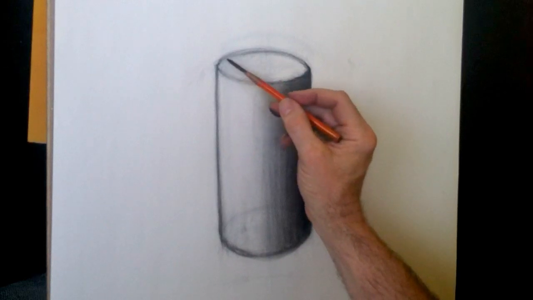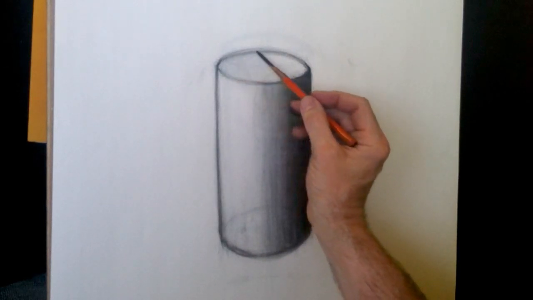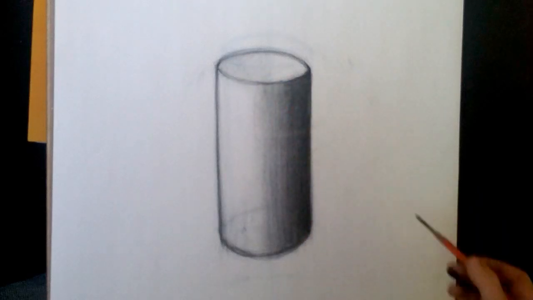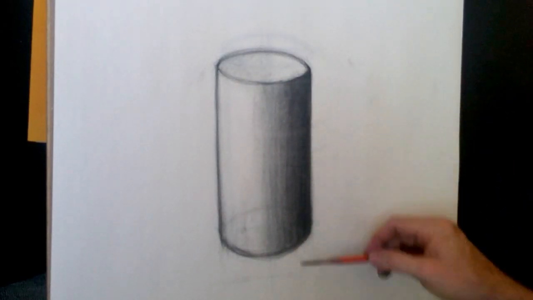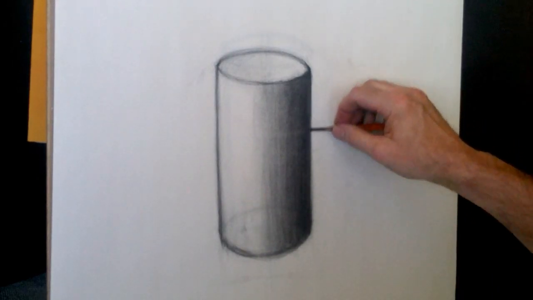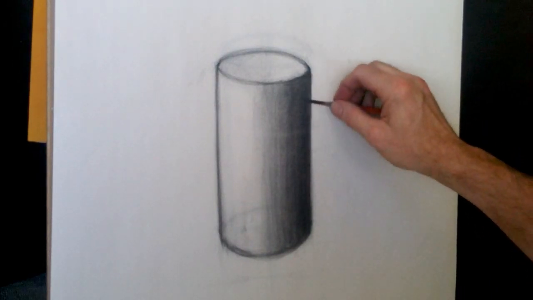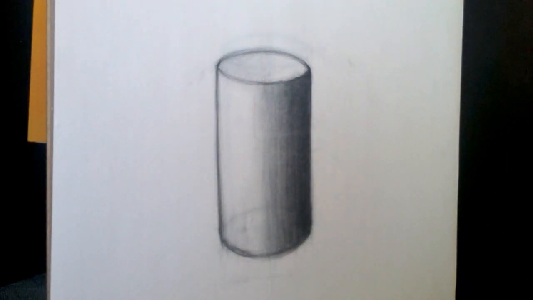That can be thought of when drawing pretty much anything. I'm going to be doing the cylinder for this one. Just to clarify, this is not a specific cylinder.